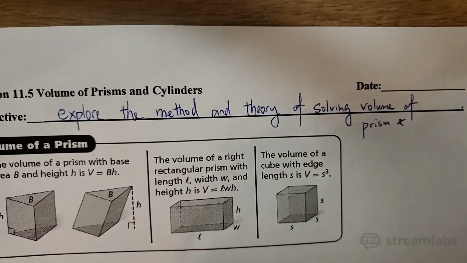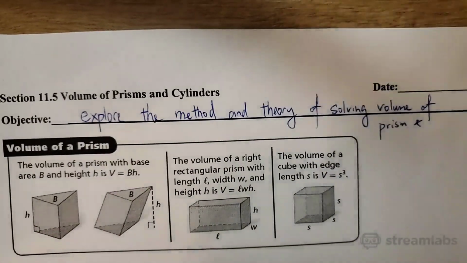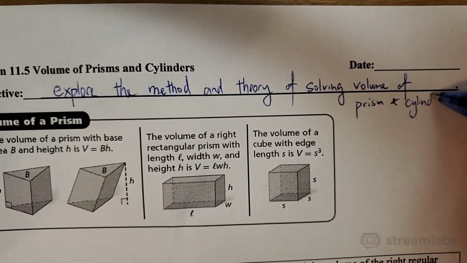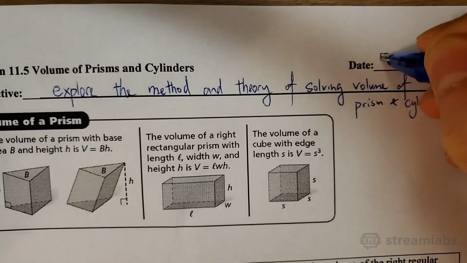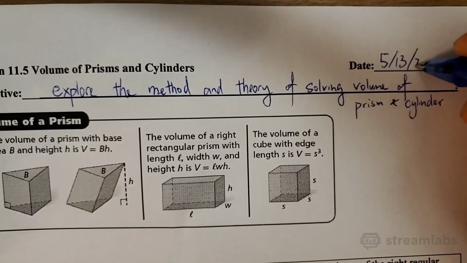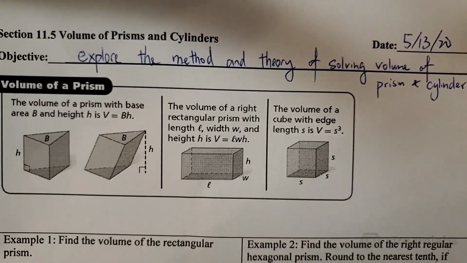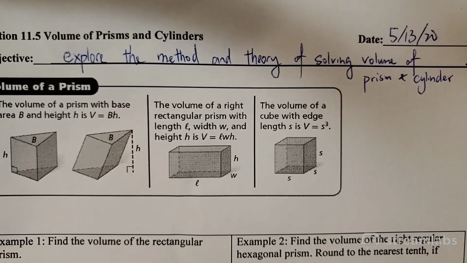And why is it crooked? Cylinder. Okay, today is the 13th. May 13th. Let me see. Okay.